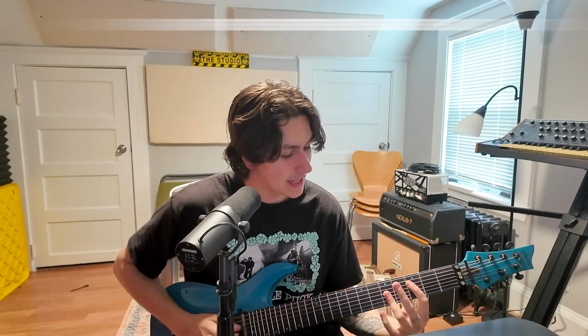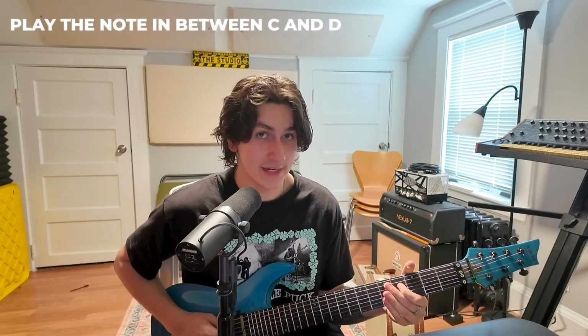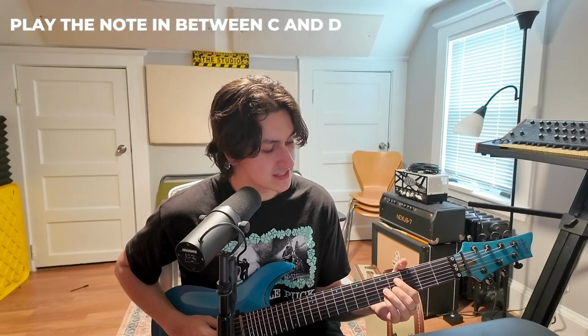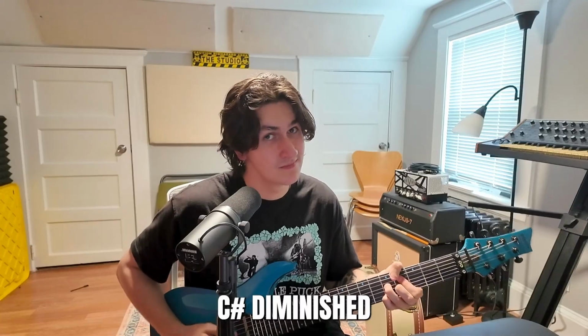Normally, if we're in C major, that D chord would be minor, but I want it to be major. So what I'm going to do instead is play the note in between C and D, which is a C sharp, and I'm going to play a C sharp diminished chord, because that would be the 7 diminished of D major. It doesn't sound quite as smooth as those pivot chords that we were talking about before, but that's not a bad thing at all. It still creates a different but still really interesting sense of movement between the two keys.